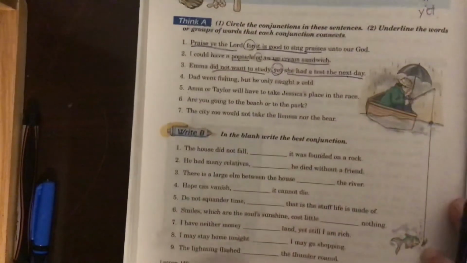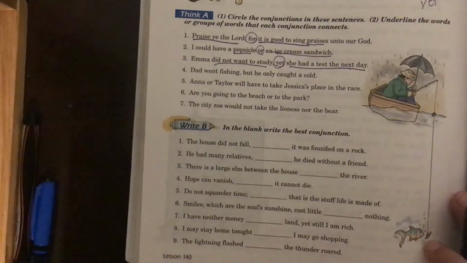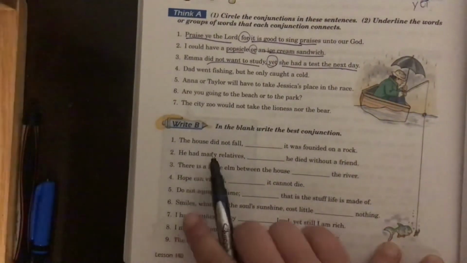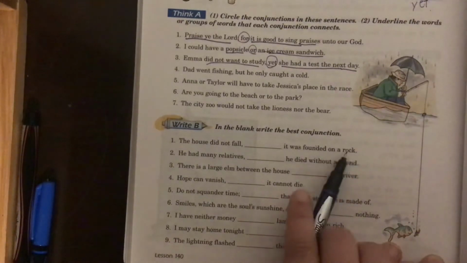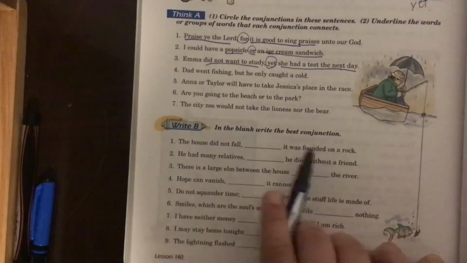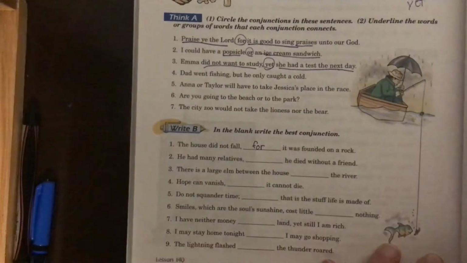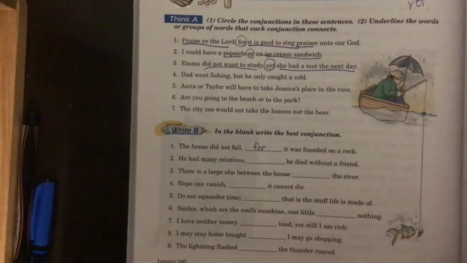In the second part, we have to choose the conjunction that would fit best in each part of the sentence. So we're going to start with just a few of these. The house did not fall. It was founded on a rock. So that's why the house did not fall. If it's because of that reason, I'm going to use the word for, because for is like because. The house did not fall, for it was founded on a rock, because it was founded on a rock.